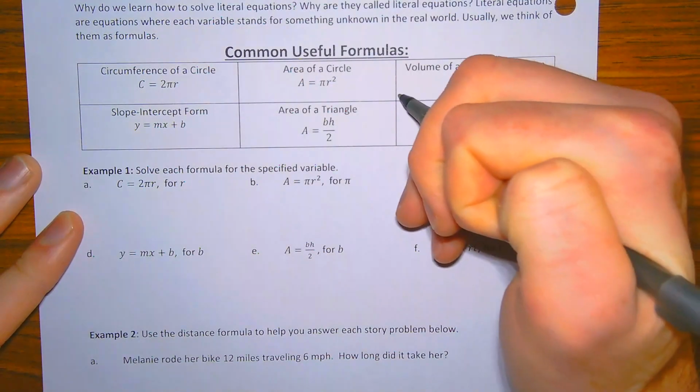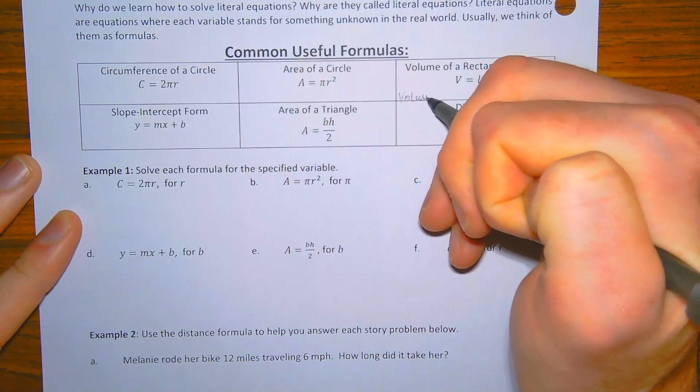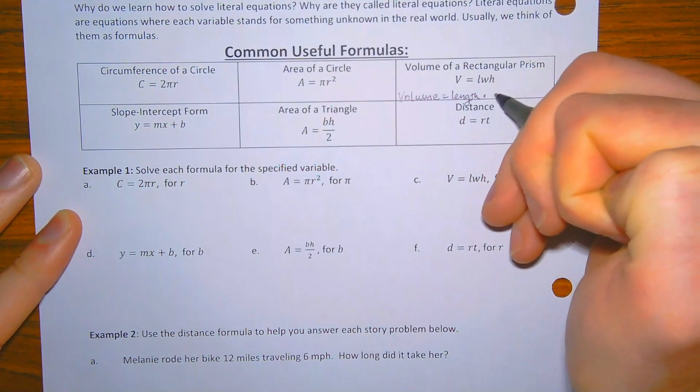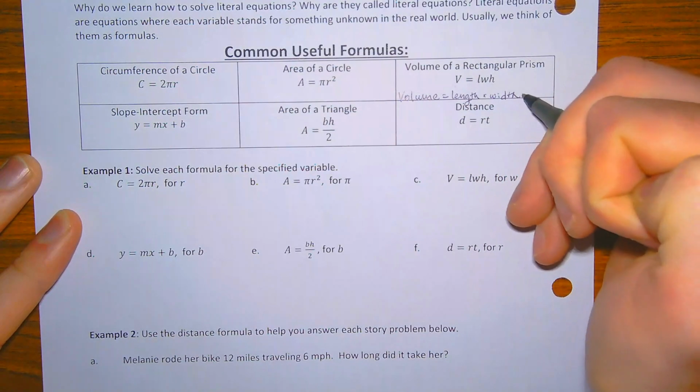And if I just might write that down actually. Volume equals length times width times height.